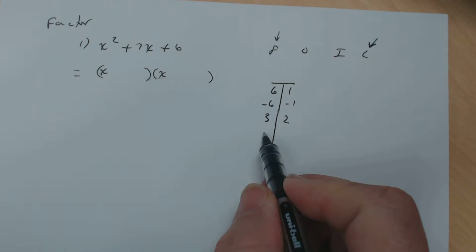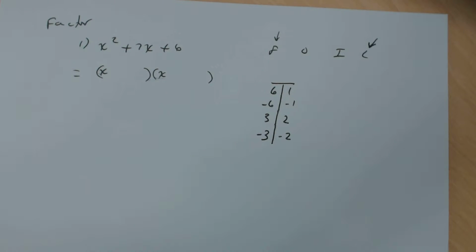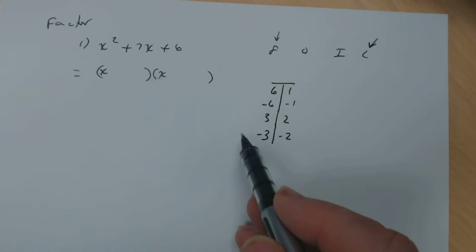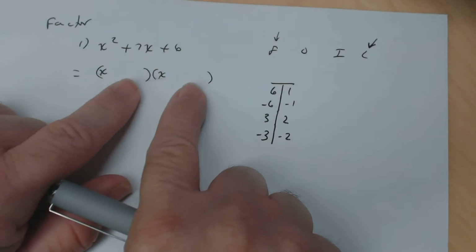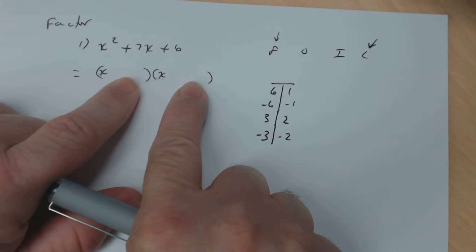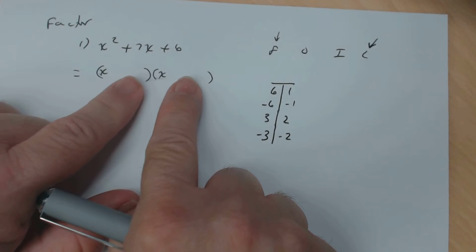Or I can say negative 3 times negative 2, because a negative 3 times a negative 2 is a positive 6. Those are the only possibilities that can fit in here, but only one of these is correct.